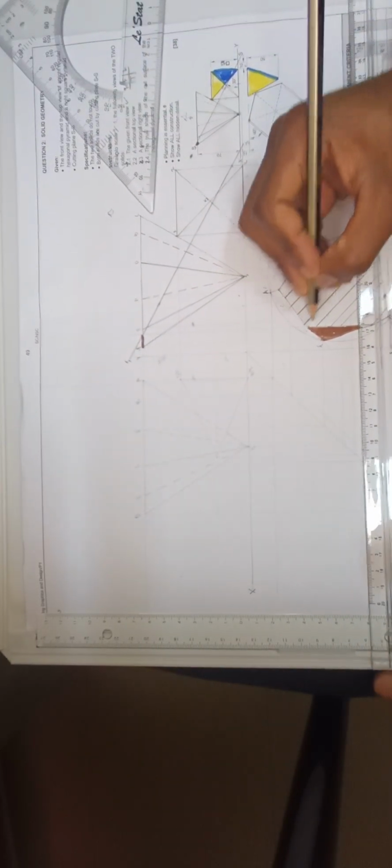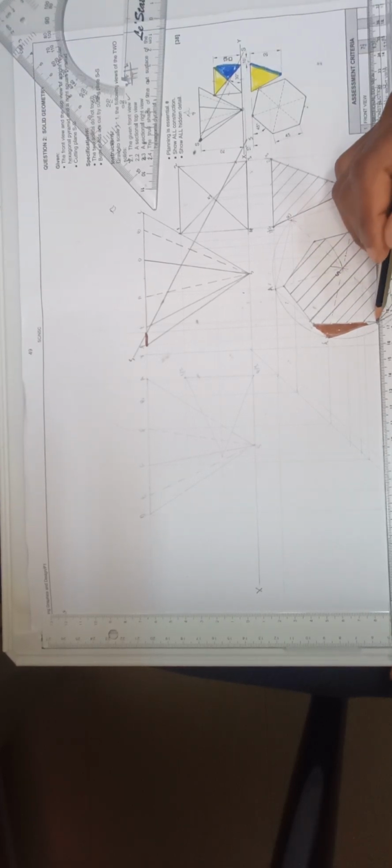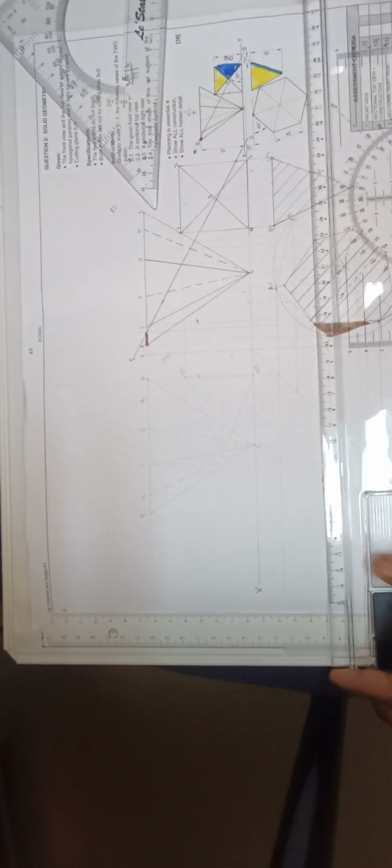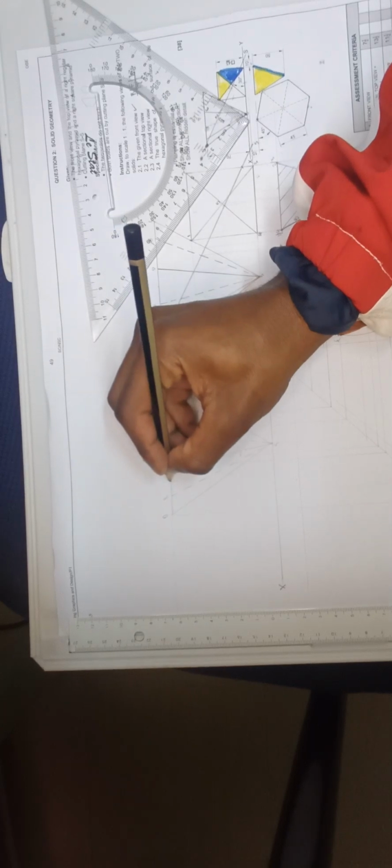So since we have these points here, we can use them to know where our cutting plane is cutting on our right view. You can quickly transfer them to your 45-degree angle, and as soon as they reach there, you construct them vertically downward, upwards, and then you will know that this cutting plane is cutting here, and also this cutting plane is cutting here, meaning you have point 1 and point 2 here.